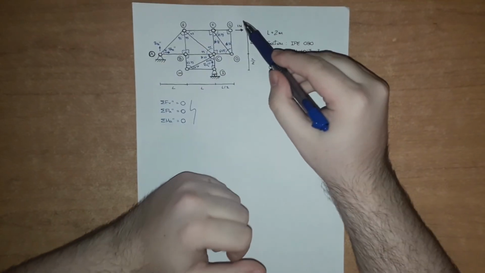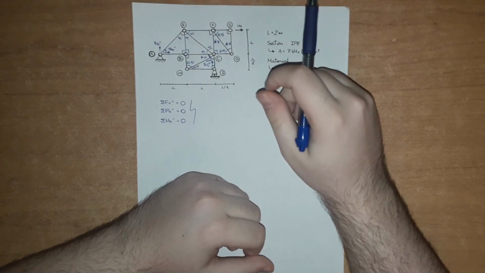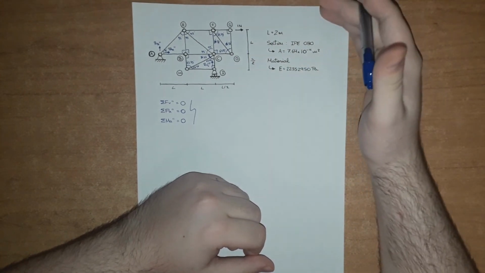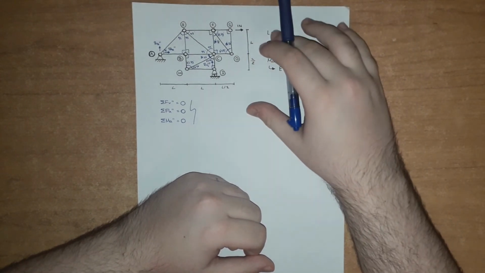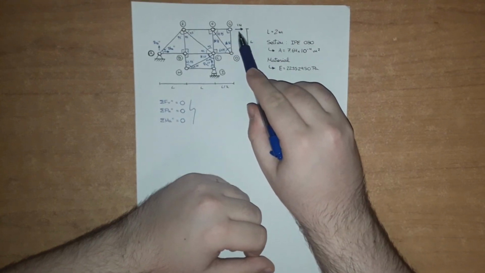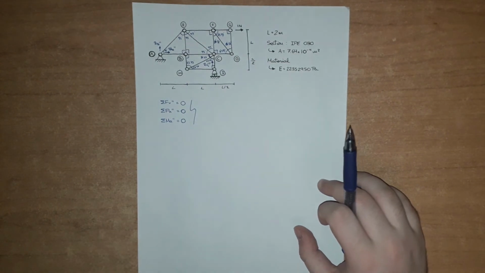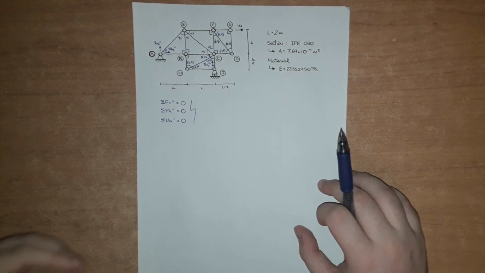Our second objective is to compute the horizontal displacement at point G. For that purpose, the same as before, we have designed a system that lacks any external forces except for a point load of value 1 Newton at point G. Now, we will be able to compute the displacement thanks to the internal forces of each bar. So we have to compute them.